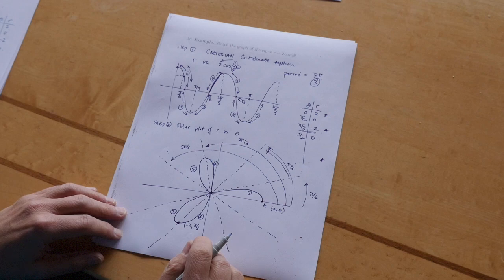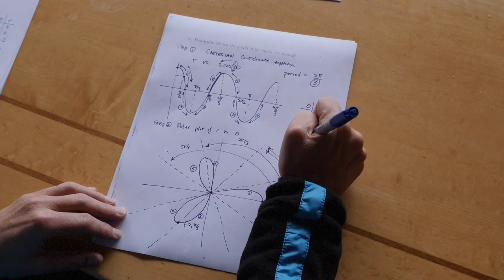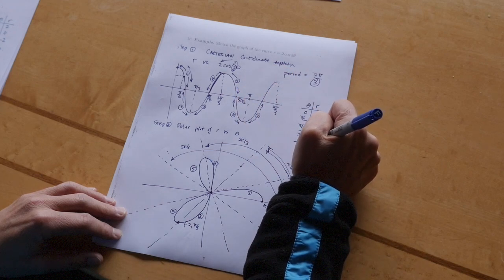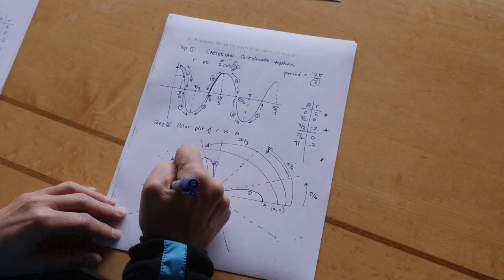Okay, and then I keep going, and I say as I go from 5 pi by 6 to pi, the radius is going to go from 0 to minus 2. So I'm in that same situation where, for example, when theta is pi, let me make a note of that in my table. When theta is pi, my radius is minus 2. So I can go here to pi, that's over here.